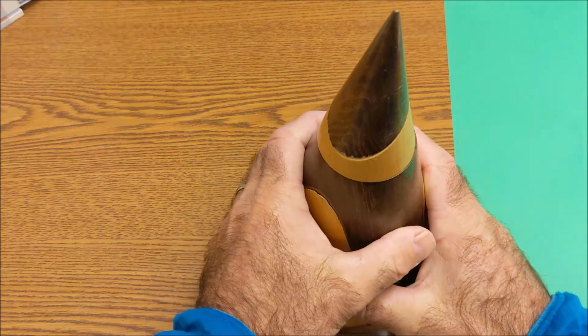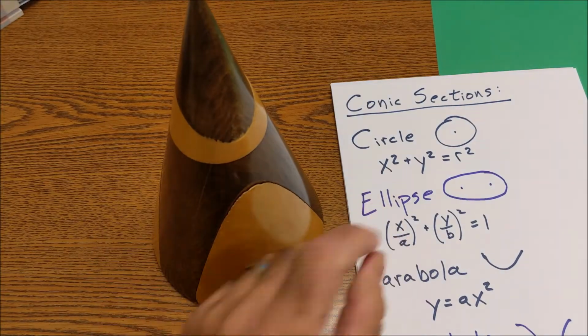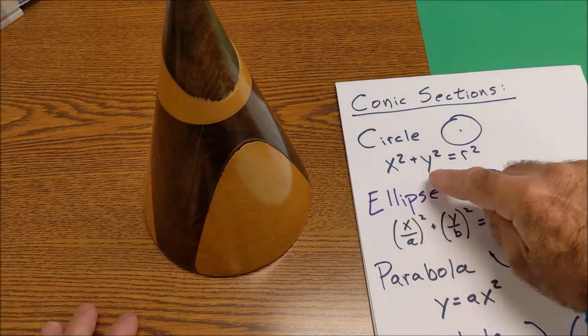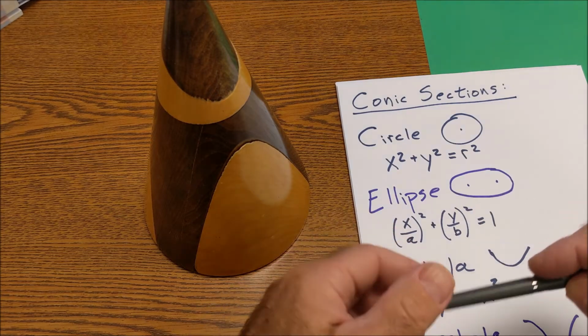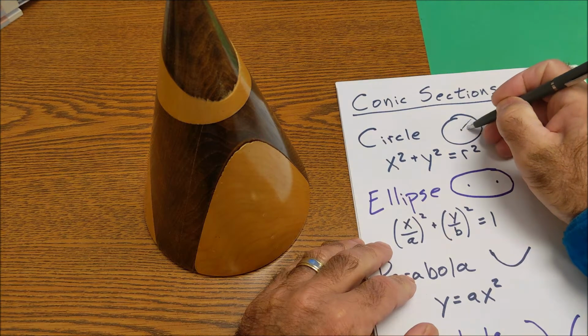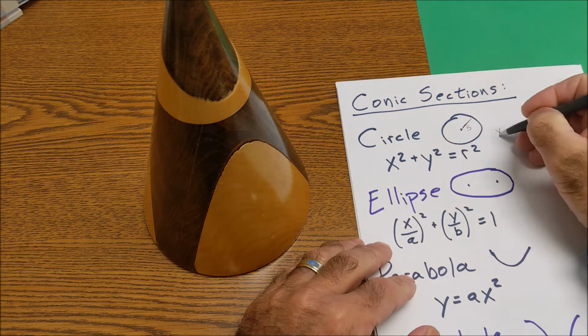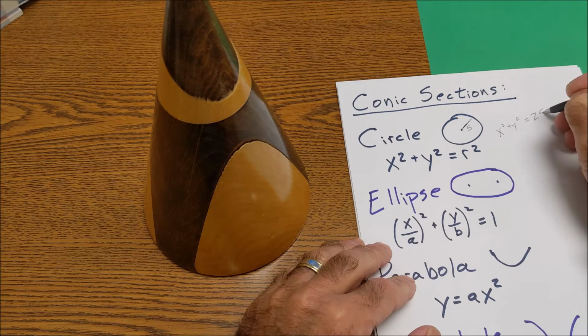Let's take a look at some of the general equations for these conics. The first conic is a circle. Its general equation is x squared plus y squared equals r squared, where r is the radius of the circle. So if I had a circle with a radius of 5, that equation would be x squared plus y squared equals 5 squared, or 25.